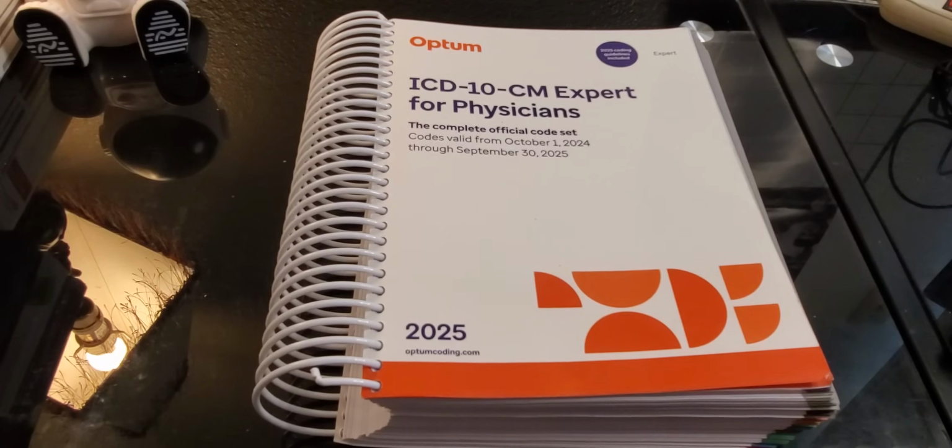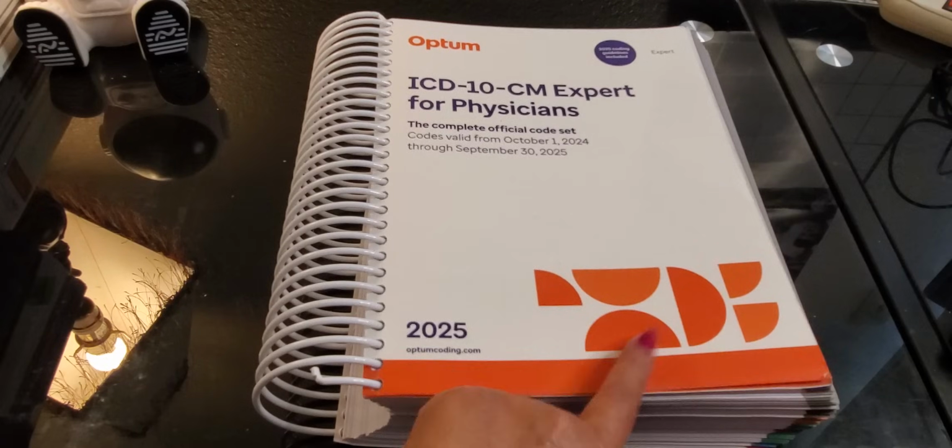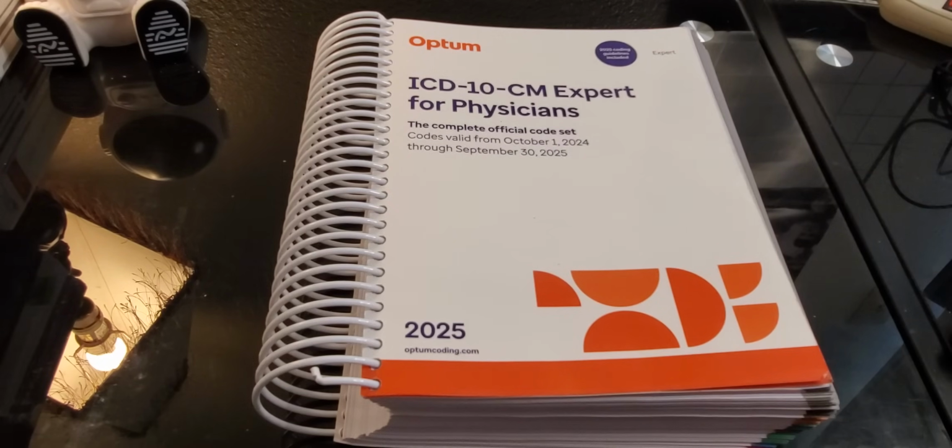But I'm telling you, read your Z code guidelines, look at all of the codes that are available for Z codes, and then if you have the Optum book, look up all of those first listed principal Z codes, so that way you know what code that is, or what's available out there. Because again, coming in with no knowledge, I get it, because I was there.